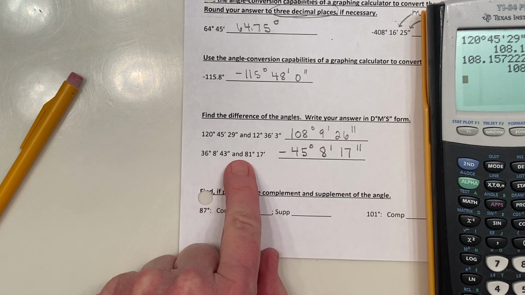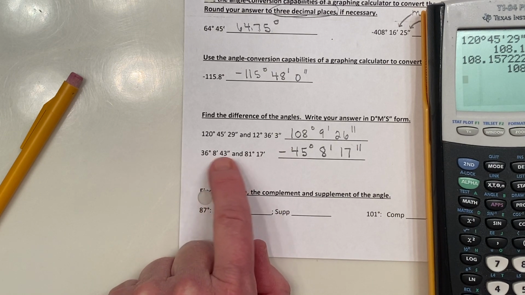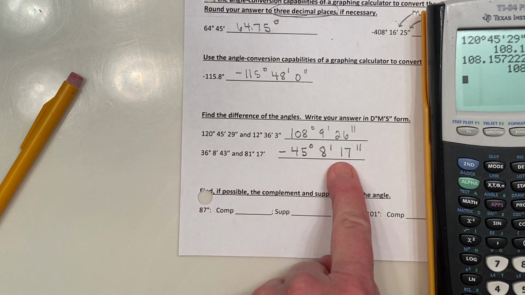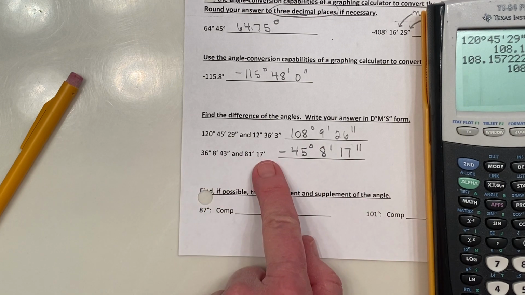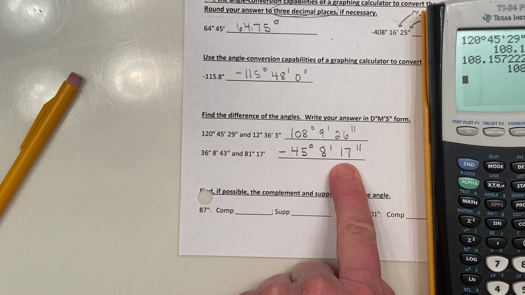Right, well, it looks like we're going to get a negative measure here, and that makes sense because 36 degrees is definitely smaller than 81 degrees, so our answer should be negative. You might want to go through and check that one, but that's the answer I got for that problem.